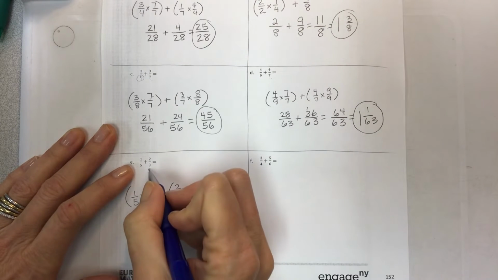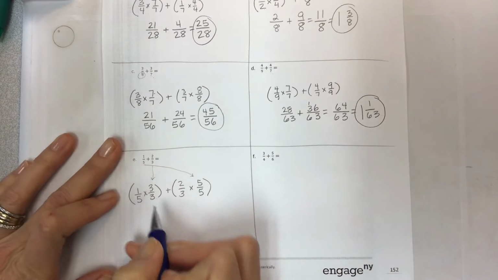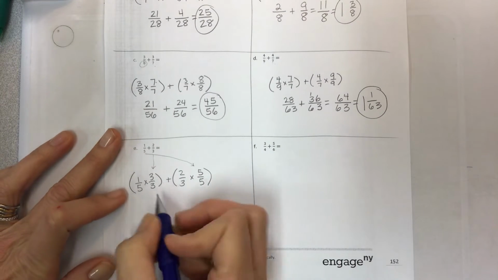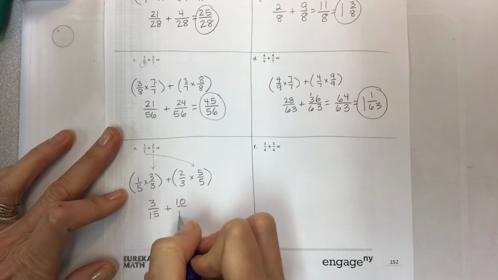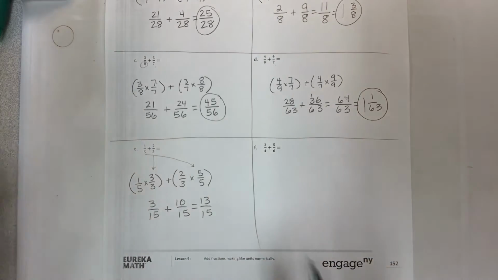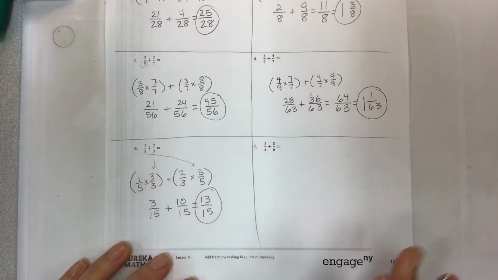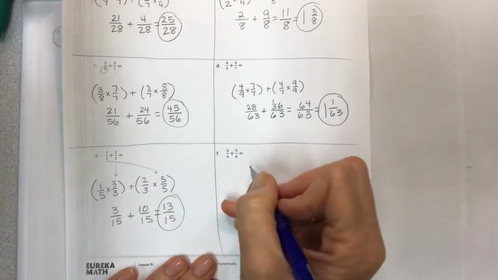I'm just using these numbers as the opposite scale factor. Now multiply across both the top and the bottom. 3/15 plus 10/15, ending with 13/15. And that's really easy, and there's nothing to simplify. So that was a real nice one. Thanks for the break, math people.